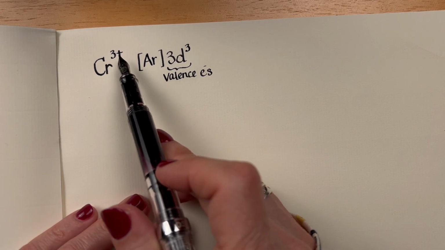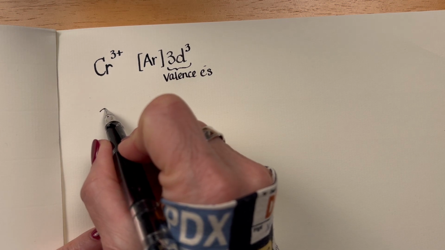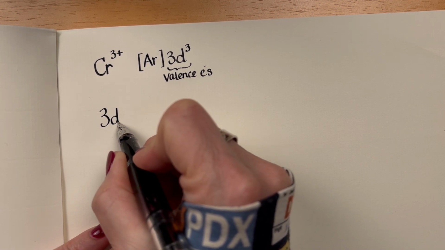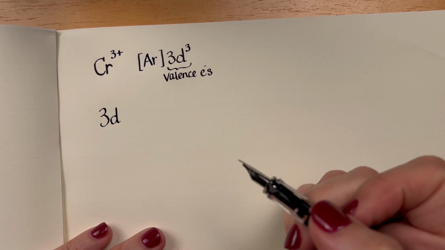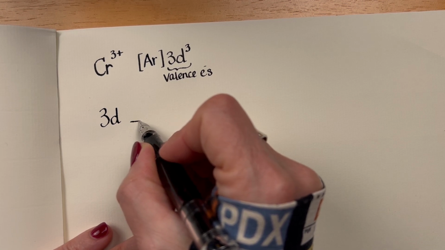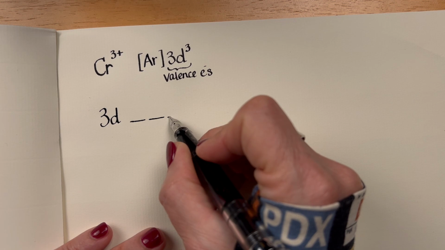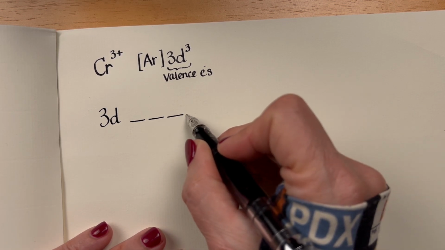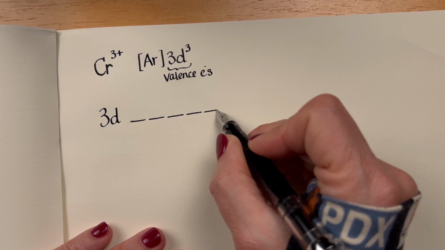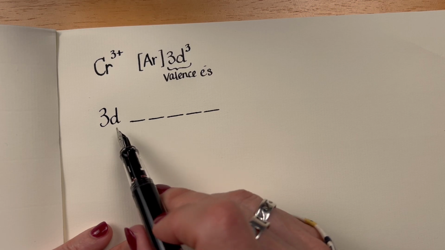So if we just had a chromium ion floating around in space, and we were interested in the valence electrons, the 3d orbital, there would be 5 of them. There are always 5 d orbitals. And again, if you haven't learned about orbitals yet, you will.